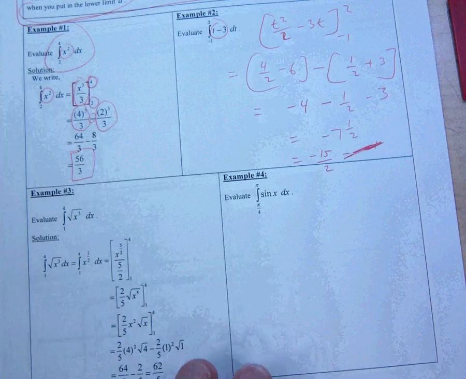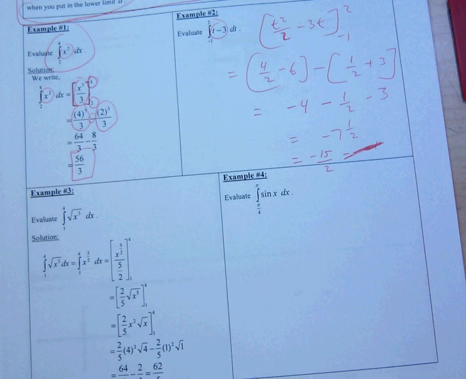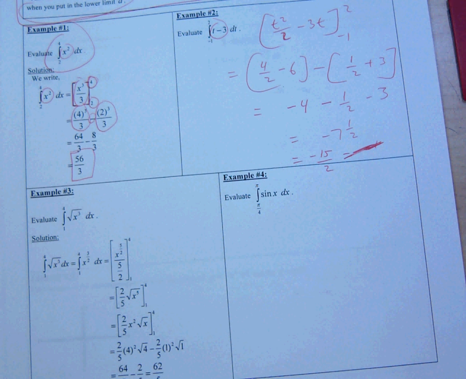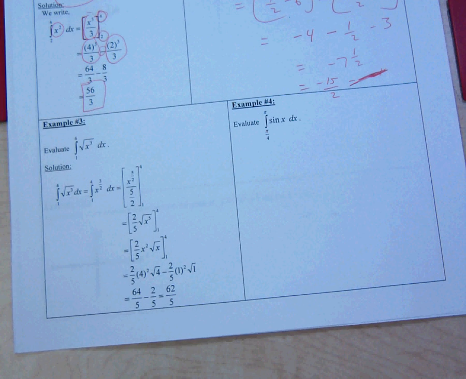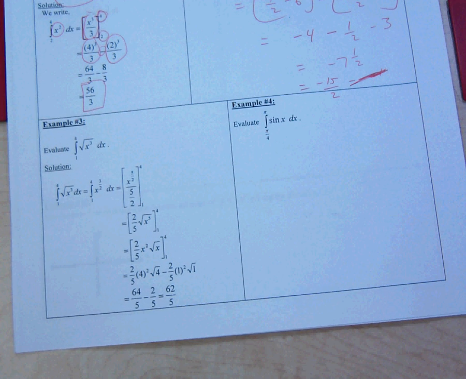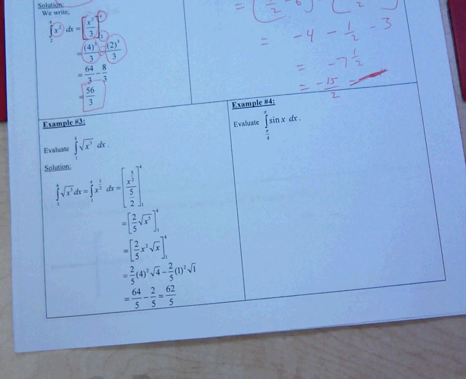Okay. Any questions on that? We good? Okay. Now, here's another example I typed up for you so I could go through it quickly.